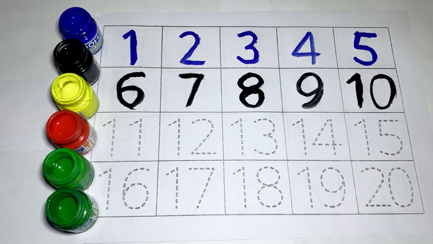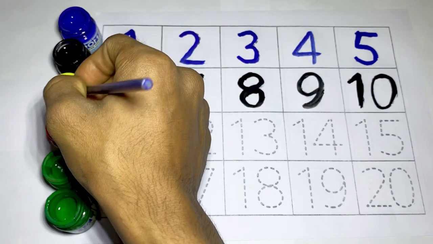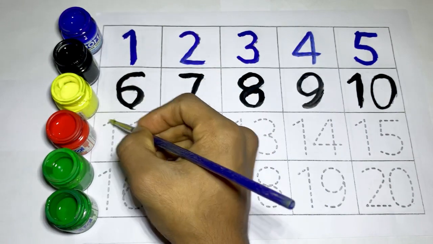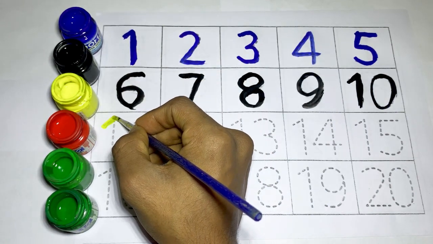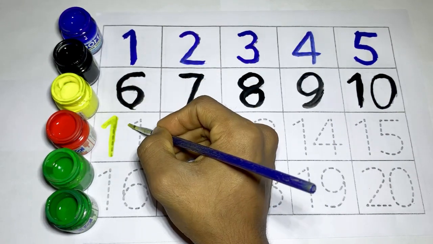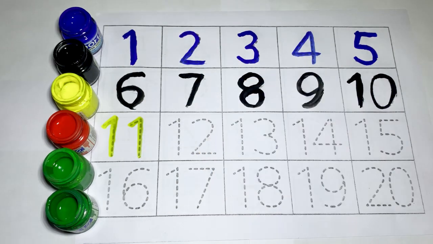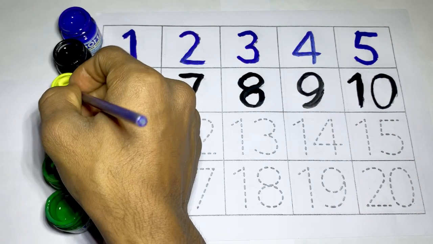Kids, now draw 11. The numbers of 11, and use yellow color. Kids, now draw 12. The numbers of 12, and again use yellow color.